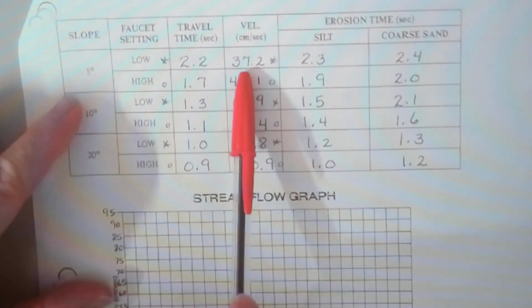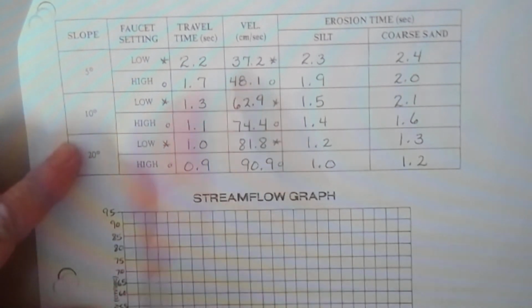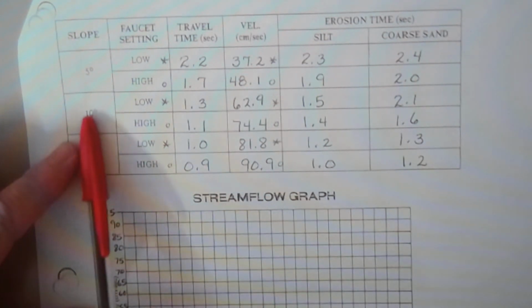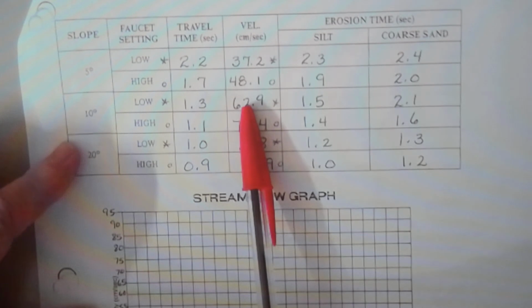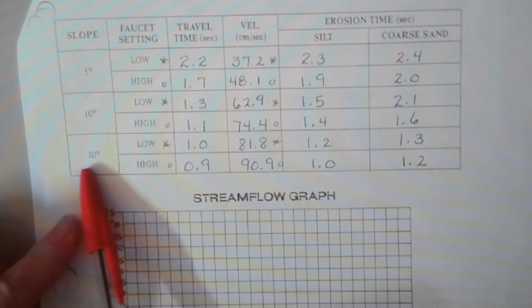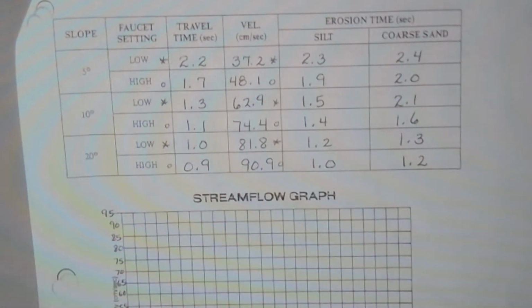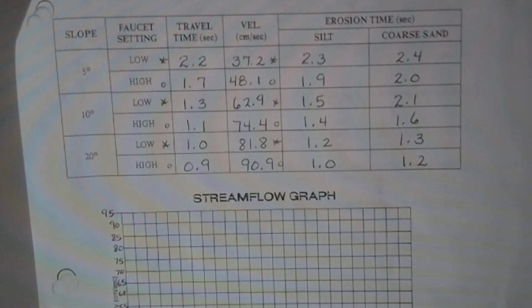Five-degree low, 37.2. 10-degree low, 62.9, and 20-degree low, 81.8 centimeters per second. So as we kept the volume the same, but increased the slope, the velocity also increased.